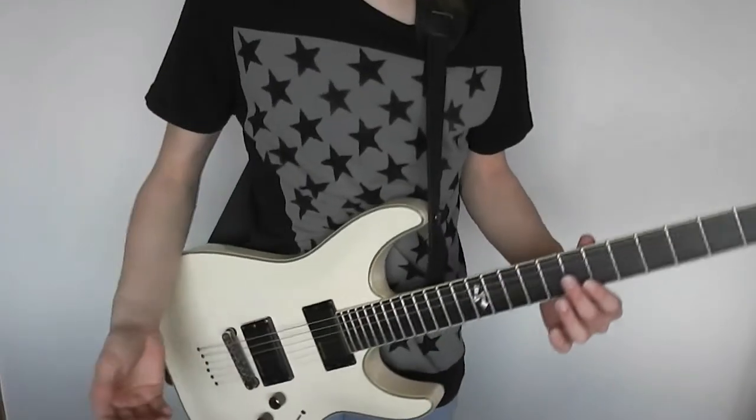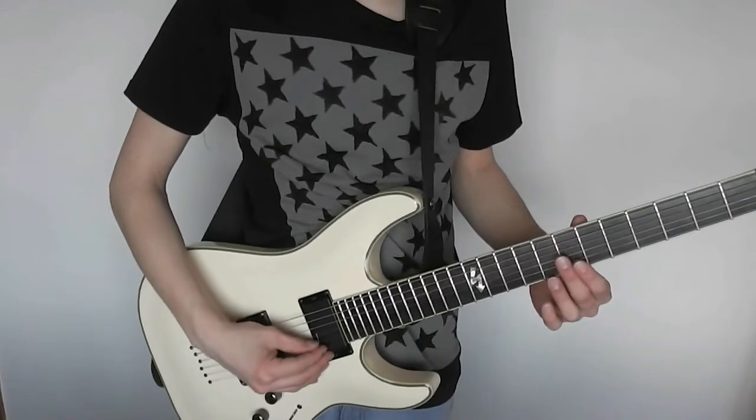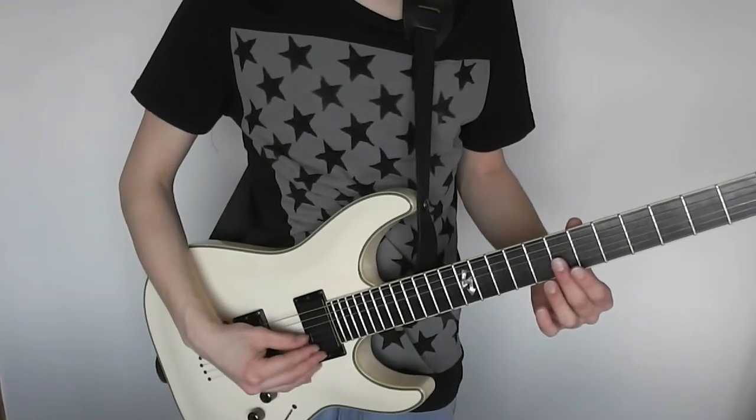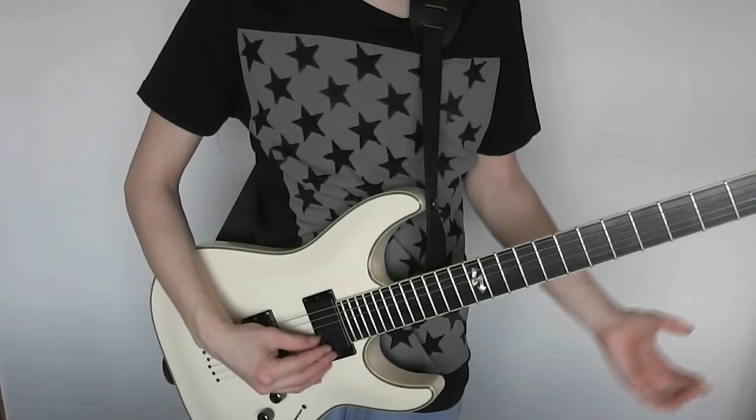So a pitch harmonic is when you touch a string and you get a high-pitched sound like this. In contrast to when you play it down fully, you get a sound like this. And in contrast to when you play it open like this.